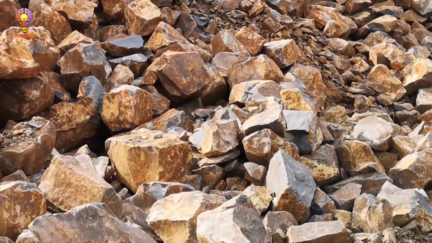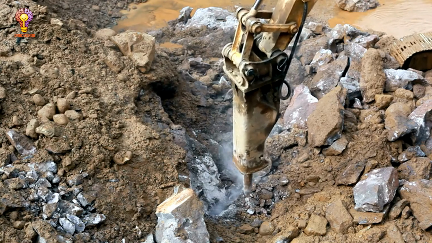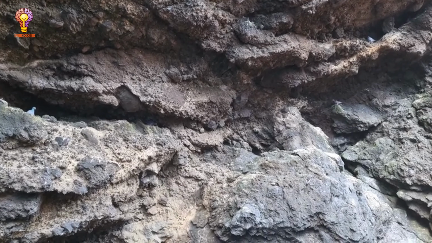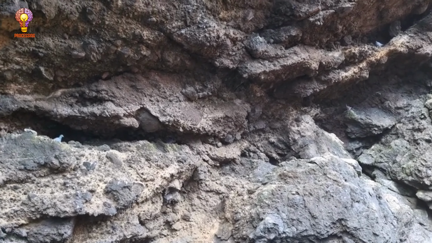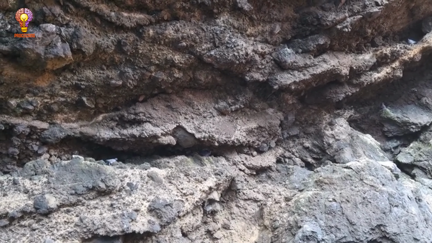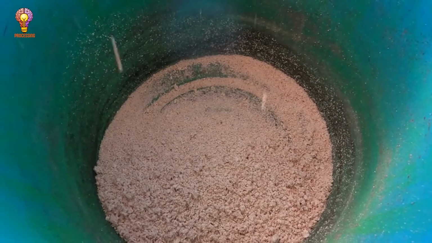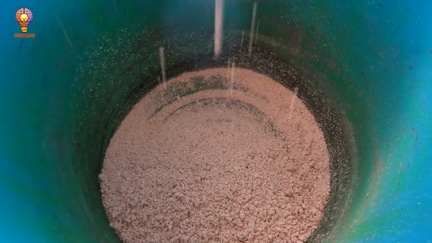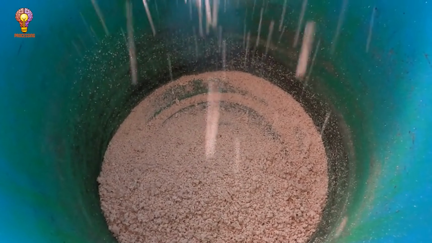Extraction and processing. After locating mineral deposits, careful excavation is required. For silicates, the extraction might involve breaking apart large rock formations, while non-silicate mining often requires digging deeper into veins. You'll need to process the minerals to remove impurities, sometimes using flotation, grinding, or chemical treatments.